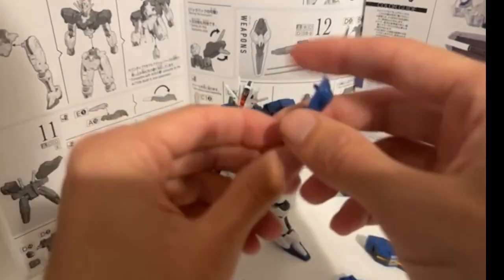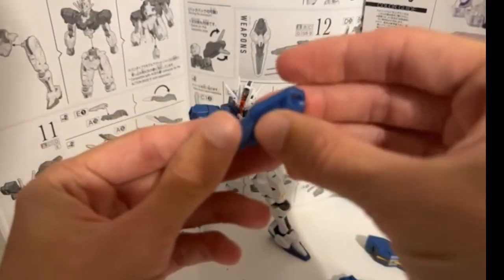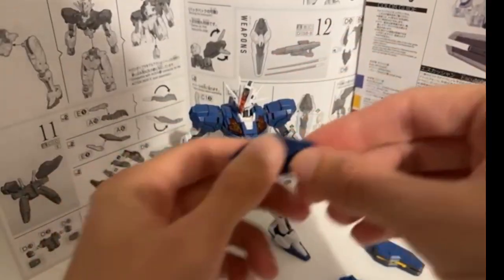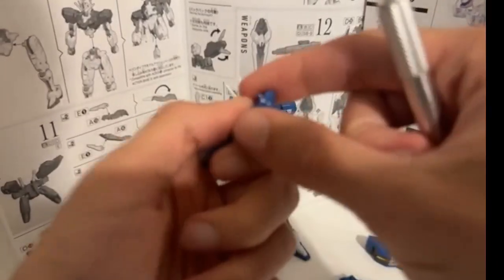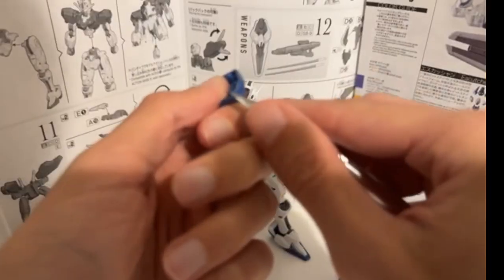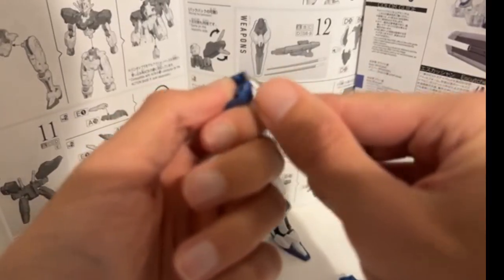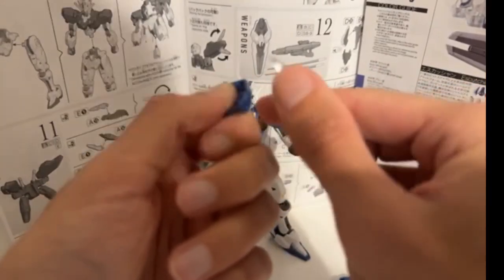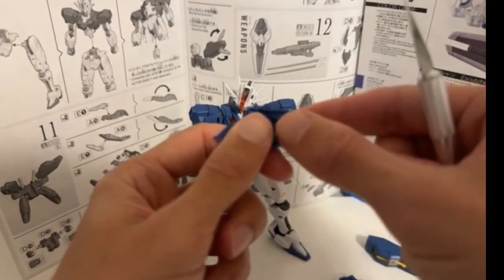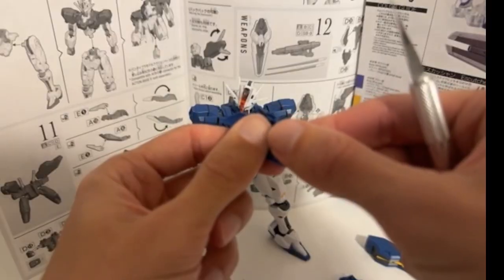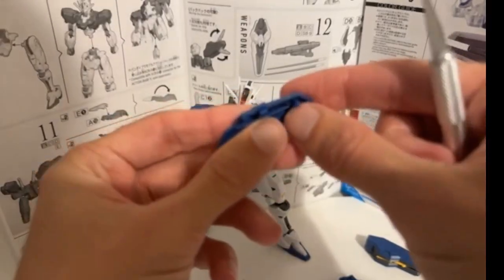Again, it's a high grade. Yeah, no, I agree with you. I mean, obviously master grades, the real grades, are going to be the ones with all the details, but for something simple like this, I'm not complaining. If you want more detail, get the full mechanics kits.